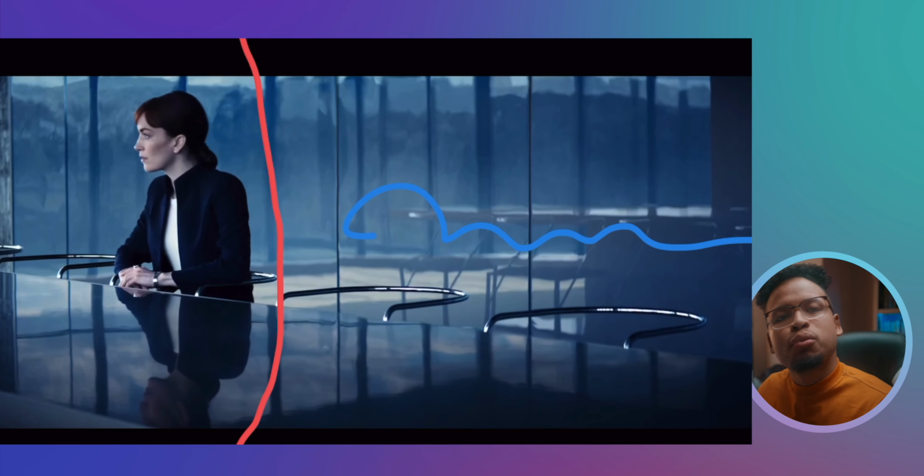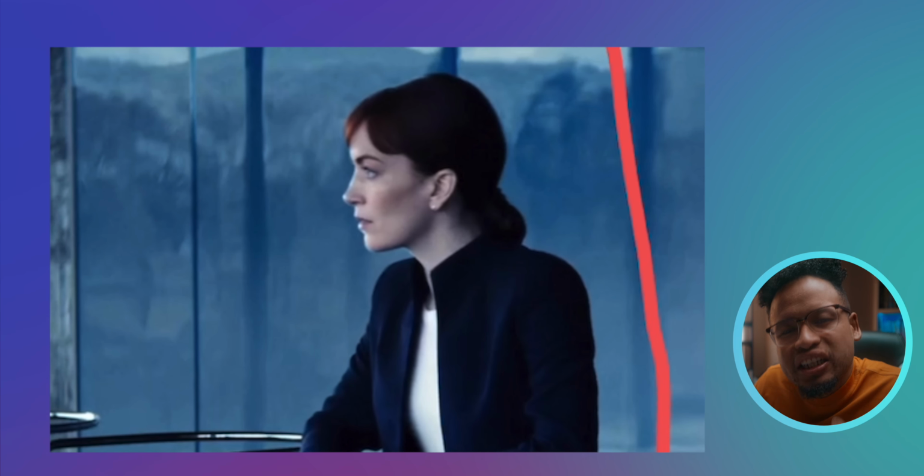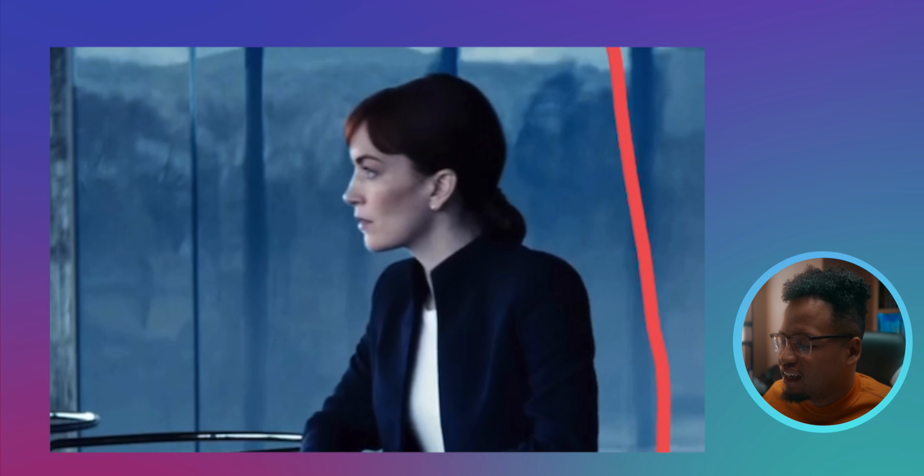And to show that discomfort, they put her on the far left side. It looks more natural to position her on this side, but because of the unnatural part of this scene, the discomfort that she feels in this scene, they decided to do this. That's composition. That's the power of composition in visual storytelling.